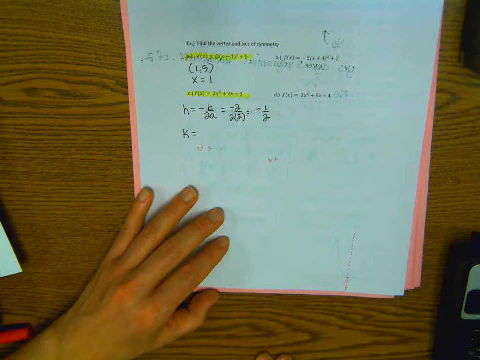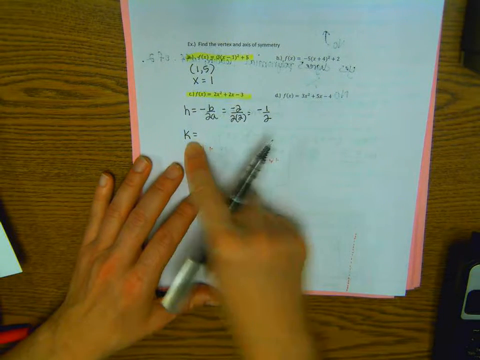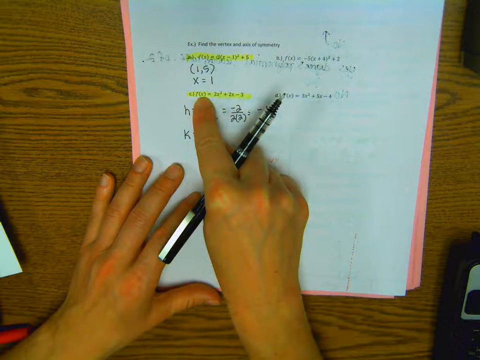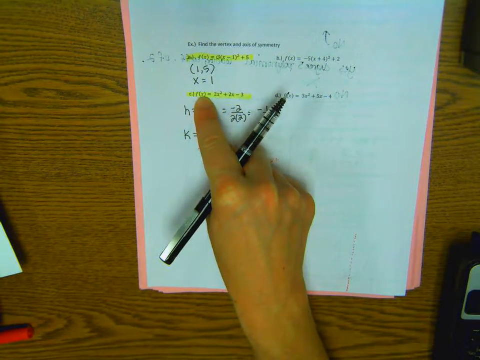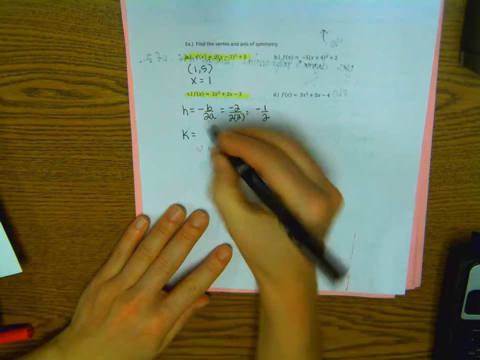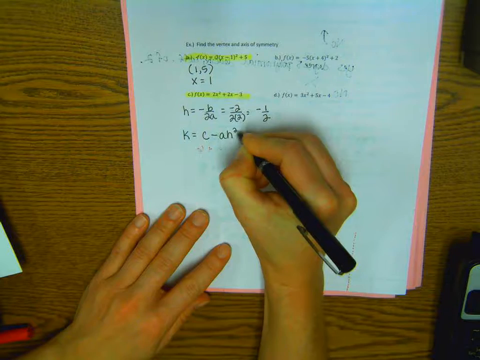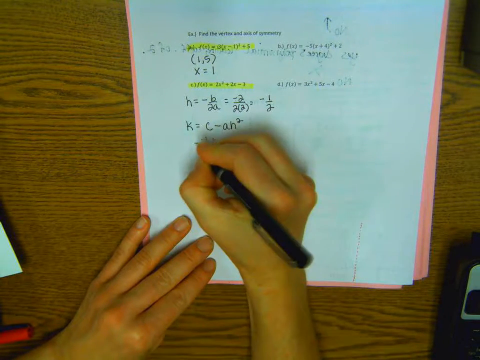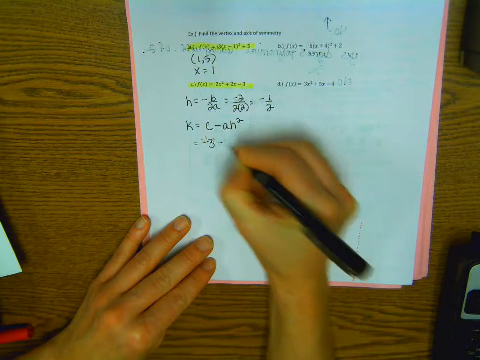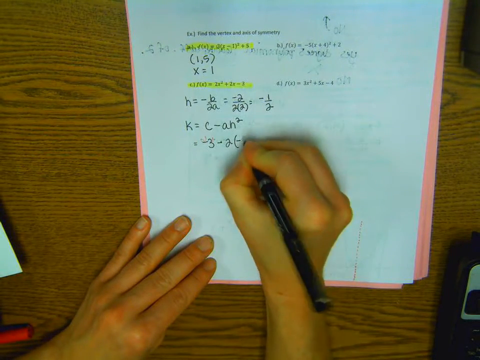And then there's two ways that you can find the y-coordinate. You actually could plug negative 1/2 up in here for x because you're finding the y-coordinate when x is that value. Or you can use the formula that I gave you on the front, c minus ah squared, which would be negative 3 minus 2. I just have to remember order of operations when I do this.